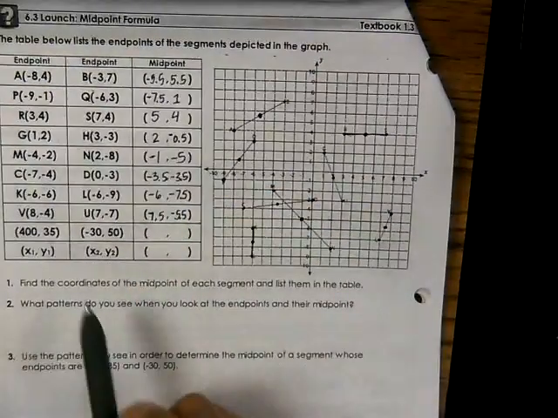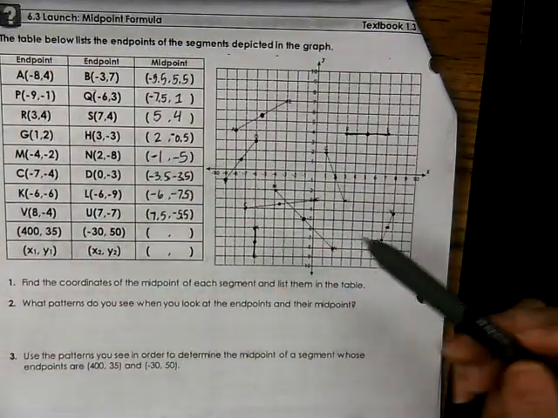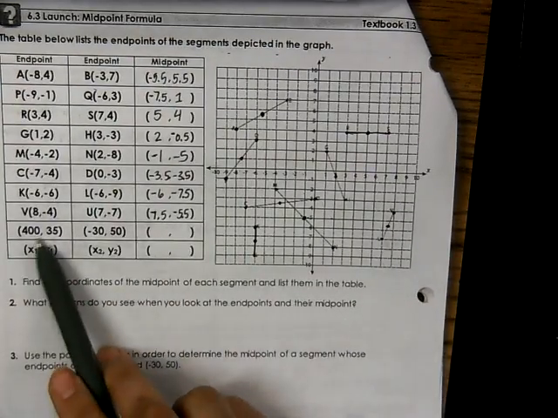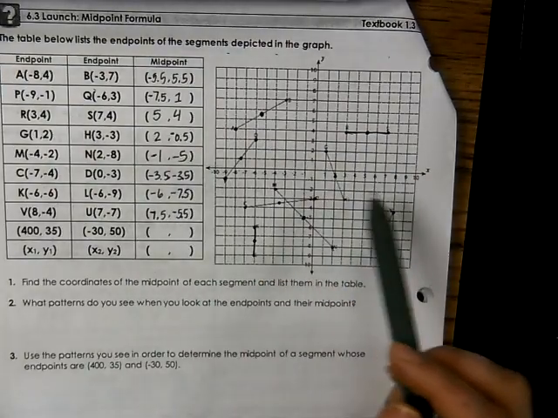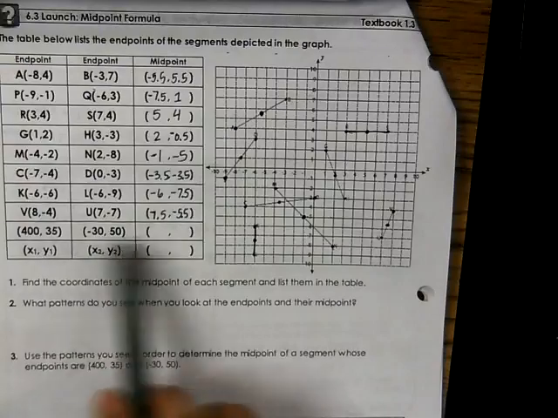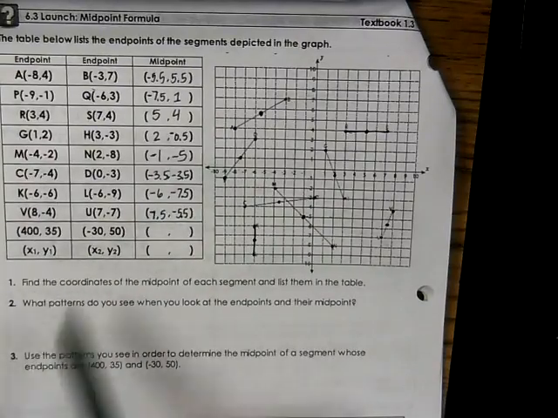Okay, now these last two don't actually fit on the graph. They're just saying, hypothetically, if we had these 2 points that are clearly much larger, they don't even fit really nicely in this graph, what would its midpoint be? So we're going to come back to this. When we get to numbers, we're going to answer these questions in a second.